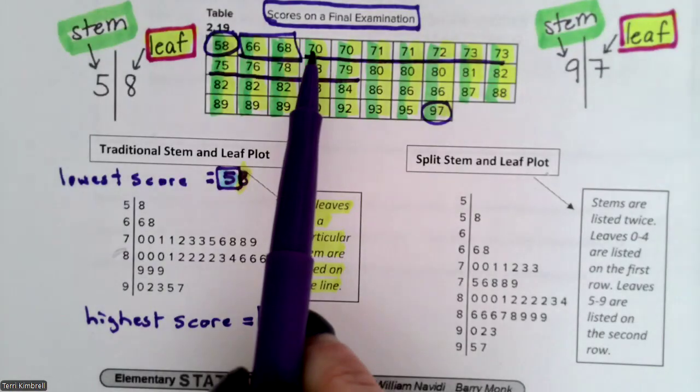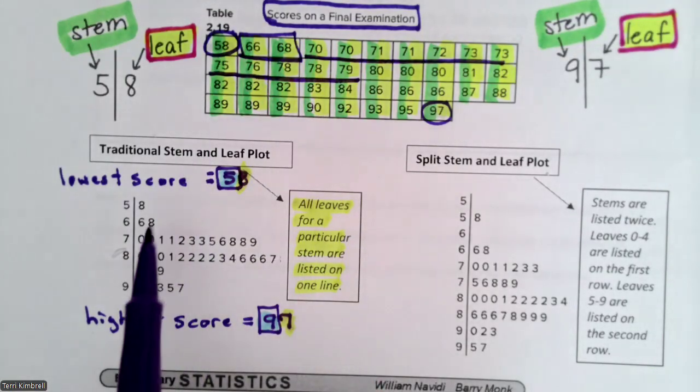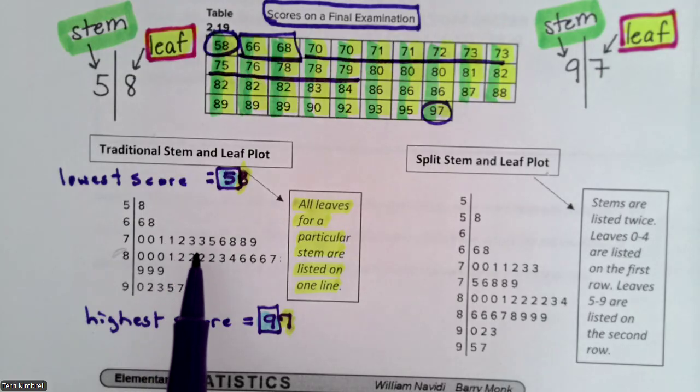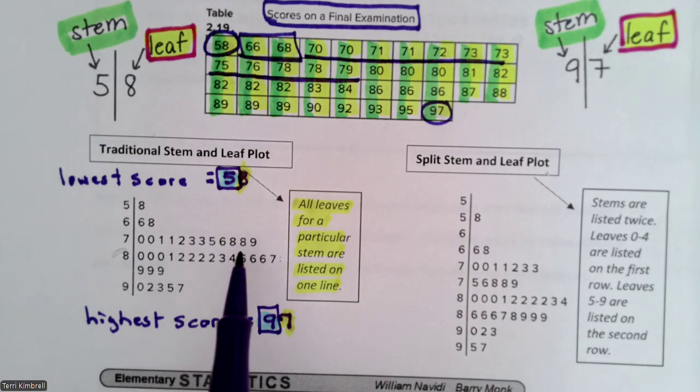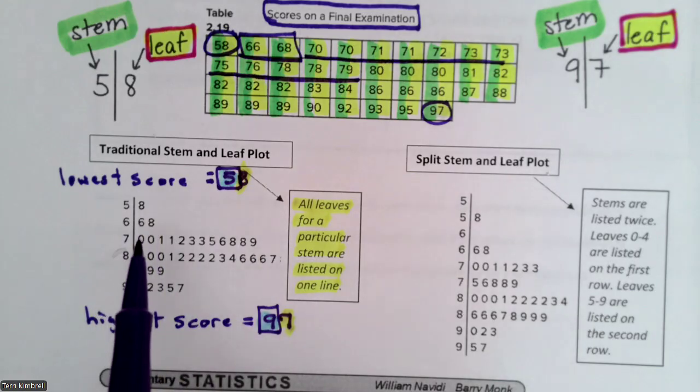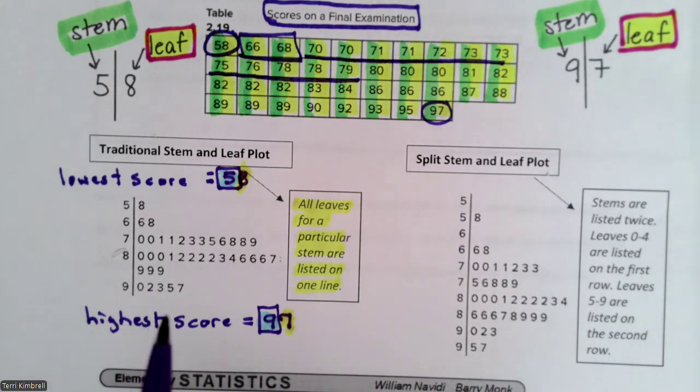So anytime something repeats, you do repeat it. So you have two 70s, two 71s, 72, two 73s, a 75, a 76, two 78s, and a 79. And it's going to continue all the way from 5 to 9. Okay. So make sure they're in order, again, from least to greatest.